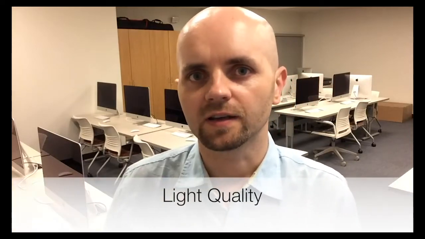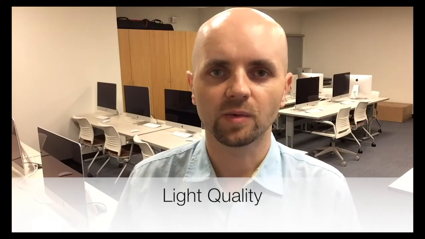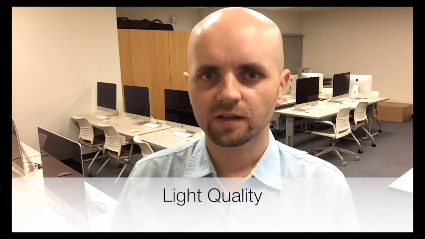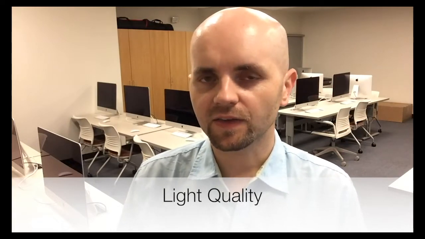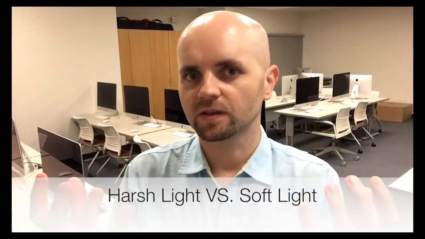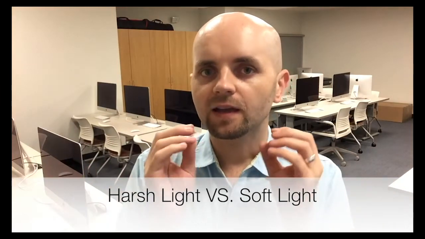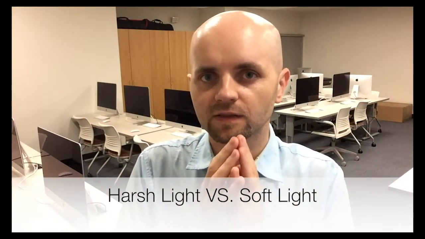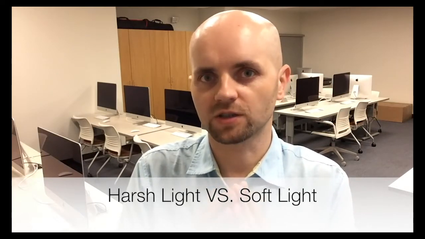Light quality is another characteristic of light I wanted to talk about. Light quality can be a little bit tricky to understand, but I think it helps to think about light being either harsh or very soft. So you have harsh light and very soft light. And light quality is linked very closely to light direction.